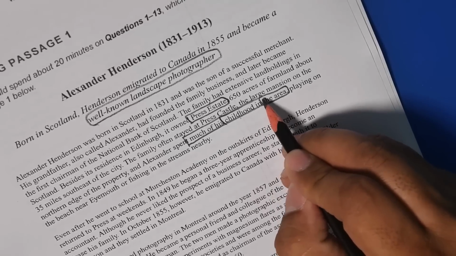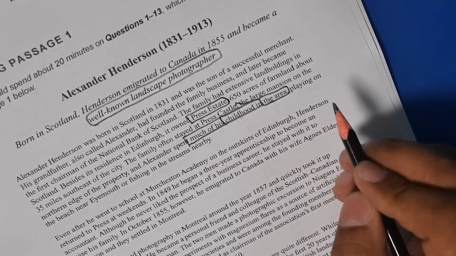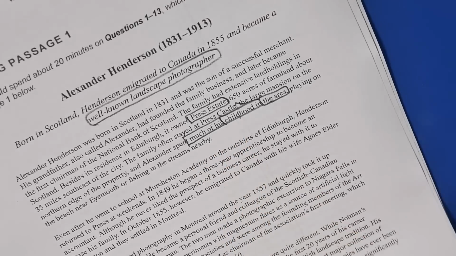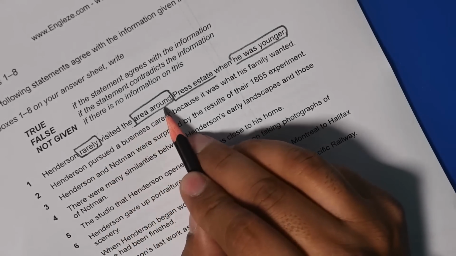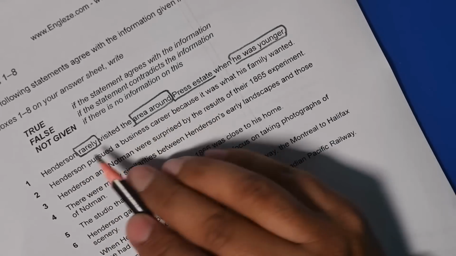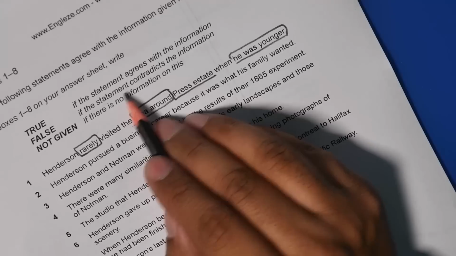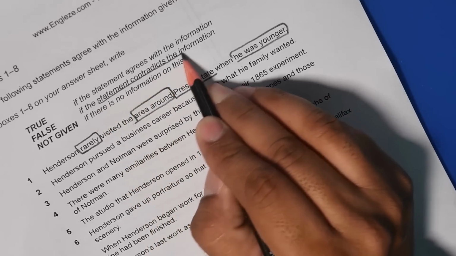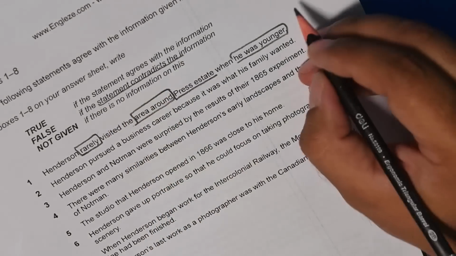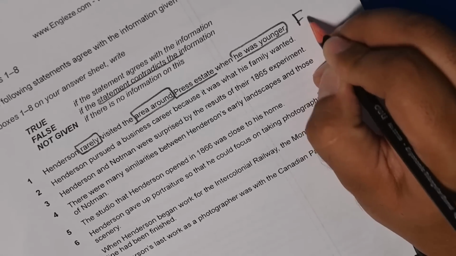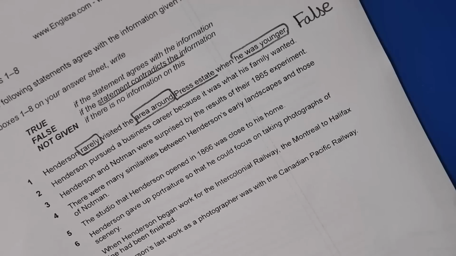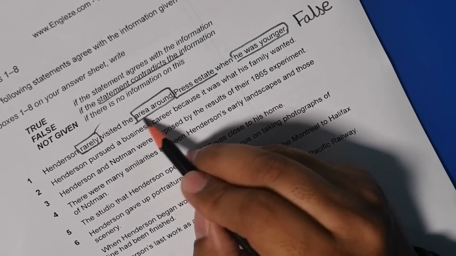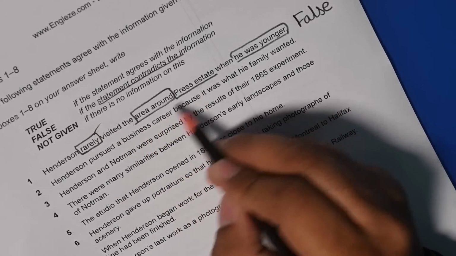The area means Press Castle. So much of his childhood, and over here they say rarely visited the area around Press Estate. This is a contradictory statement. The statement contradicts here. That is why for question number 1 the answer is false.